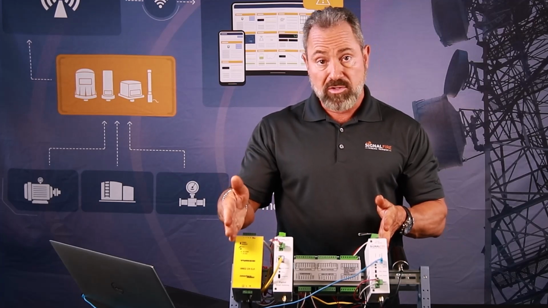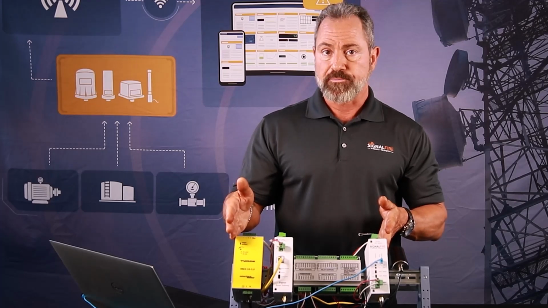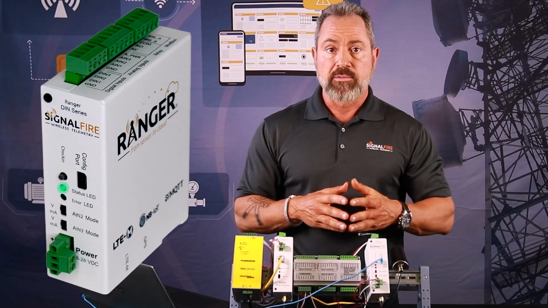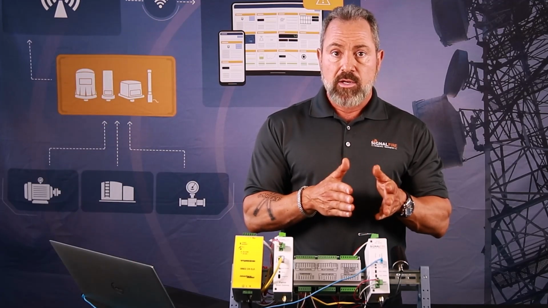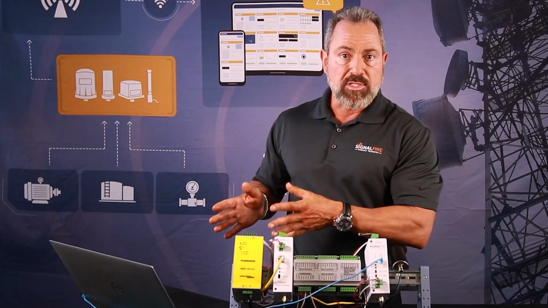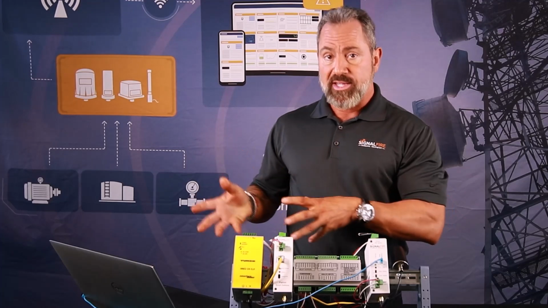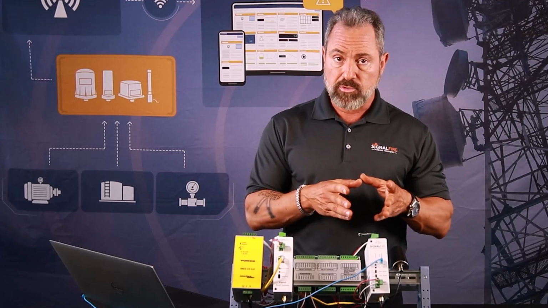So I have over here a power supply. It requires 10 to 30 volts DC. Once powered, you're going to see the light blink on the Ranger. From that standpoint, you can then go to the SignalFire Cloud application in the case that you're going to be using the SignalFire Cloud to claim it to your account. And from there, you can fully configure the Ranger.